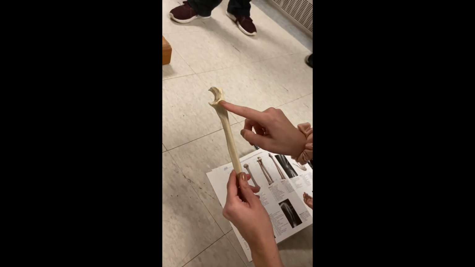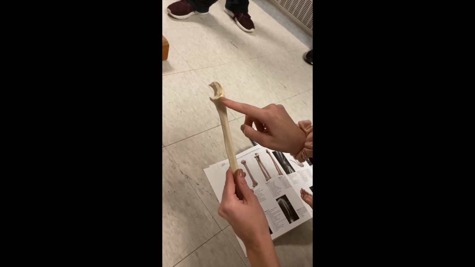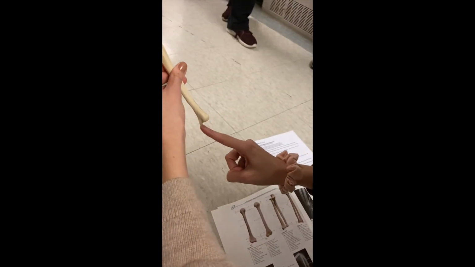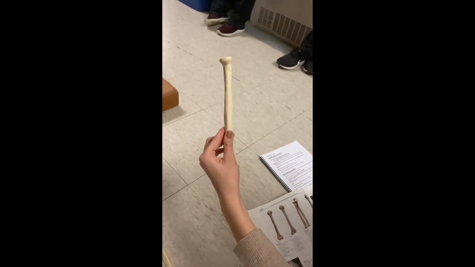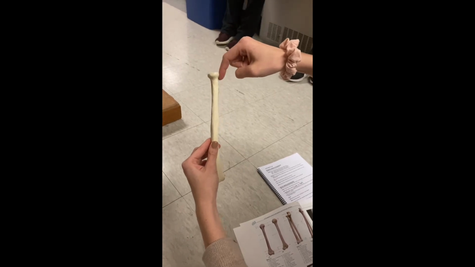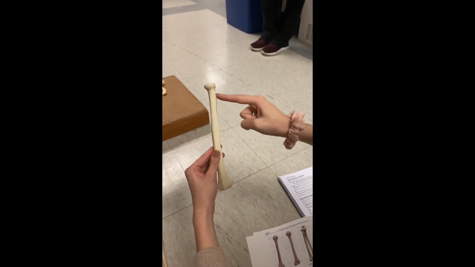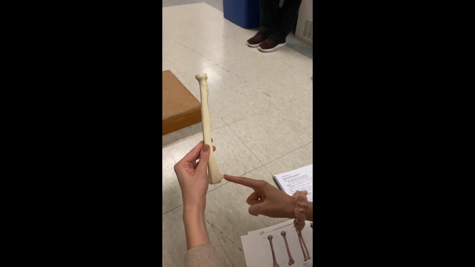So the radial side is the other way. So this is the radial notch. And then the head of the ulna is actually at the other end. So the head of the ulna is here, and then the styloid process is here. So next we're going to be talking about the radius. So this is the head of the radius, and then the radial tuberosity is right here, and that touches the ulna, and so that's also on the same side as the ulnar notch. And then the styloid process is going to be on the other side as the radial notch.